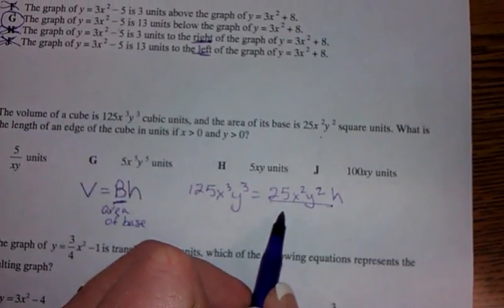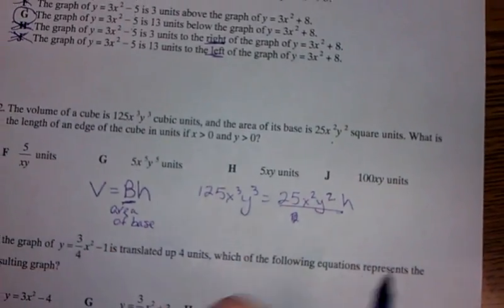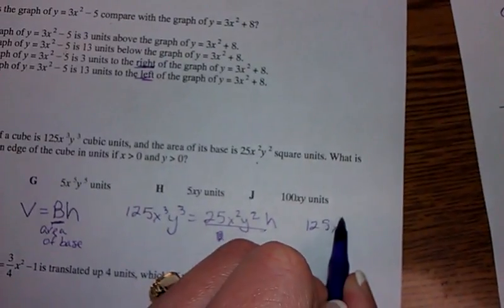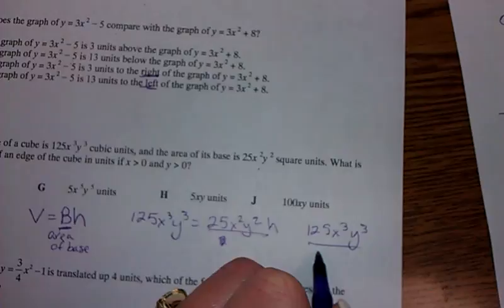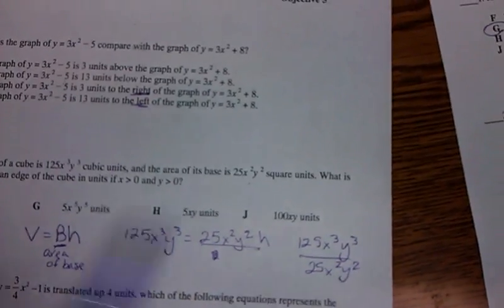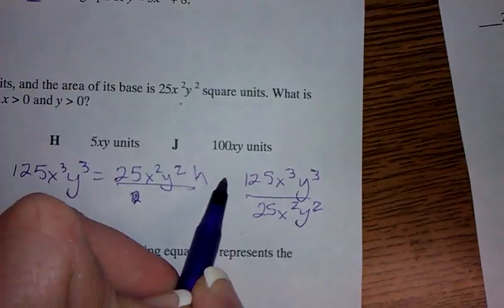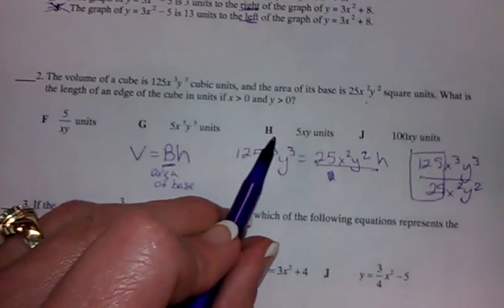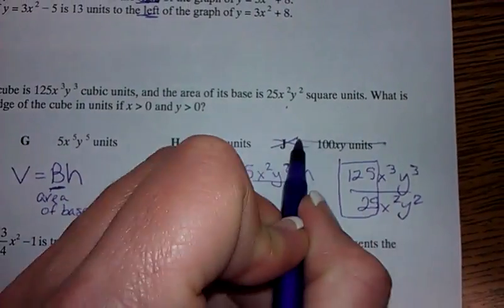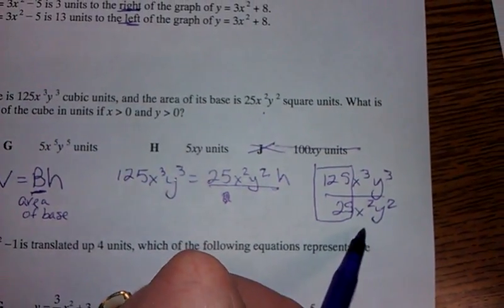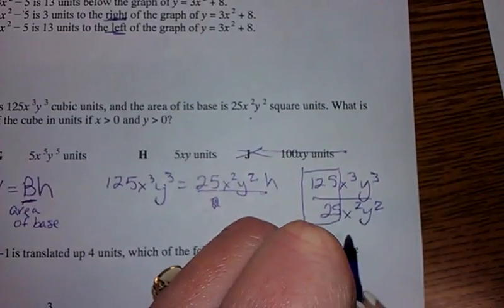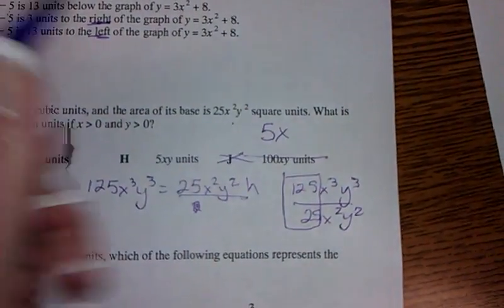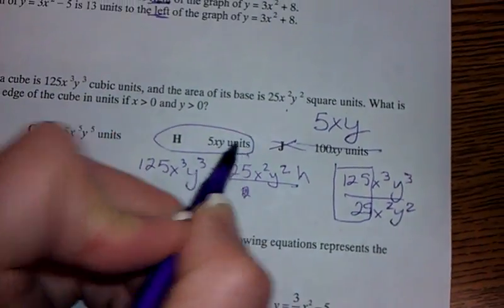So what we're doing is we're dividing. We're going to have 125 x to the third y to the third over 25 x squared y squared. Well, first you're going to divide these two numbers. When you take 125 divided by 25, you get 5. Now when you're dividing, you subtract the exponents. 3 minus 2 is 1, x. So I have 5 and then an x to the first power. 3 minus 2 is 1, y. So our answer is H.